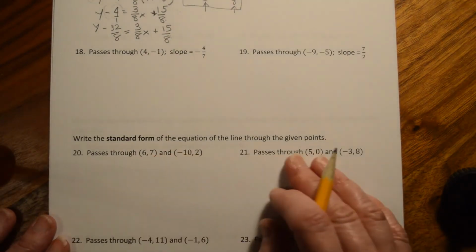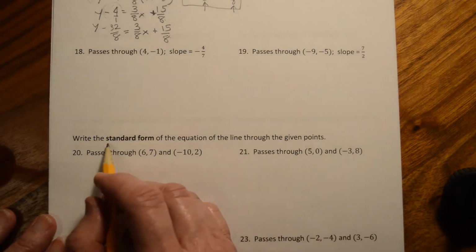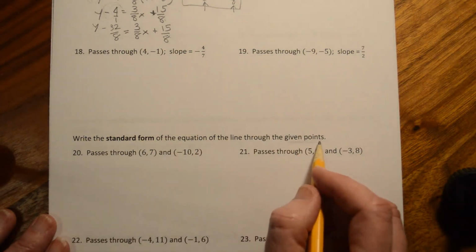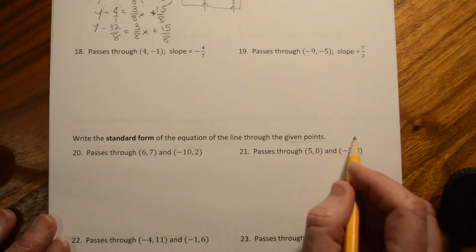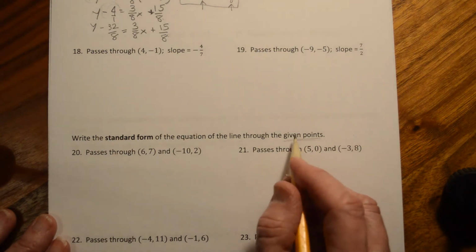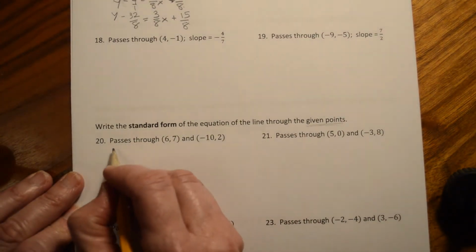Okay, now let's go to the next section, which is write the standard form of the equation of the line through the given points. Notice it doesn't say through the points with the slope. It just says the given points. So that's the first thing we have to do. Do we know the slope? No, we don't. We are just given 2 points. So let's find the slope.